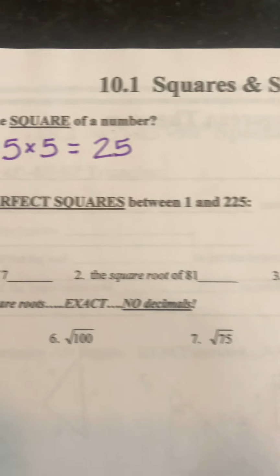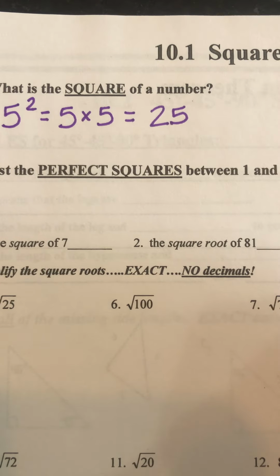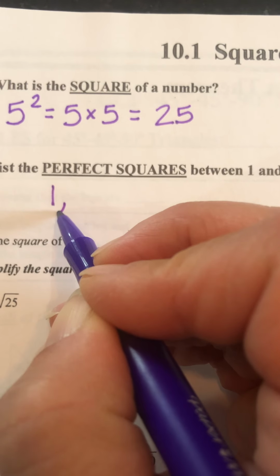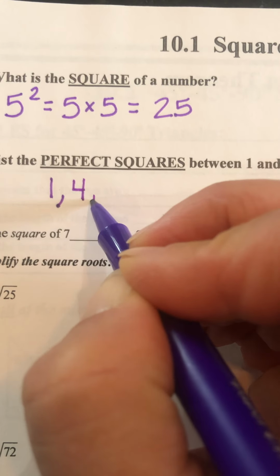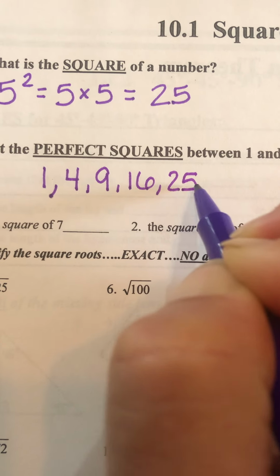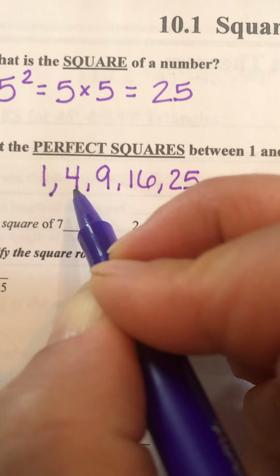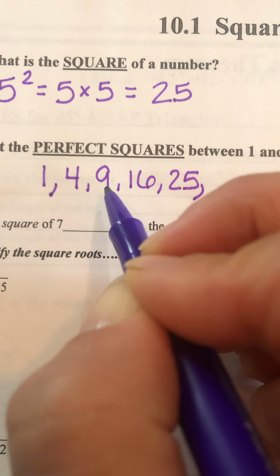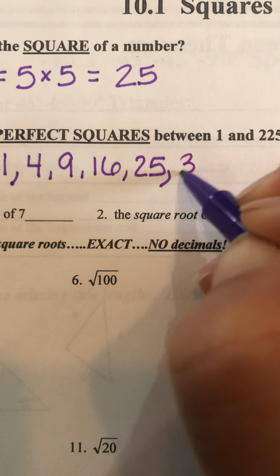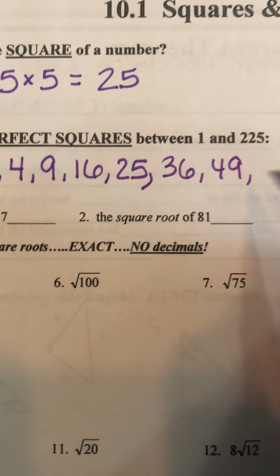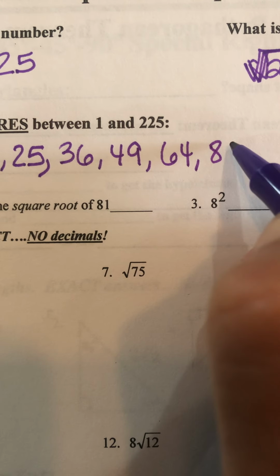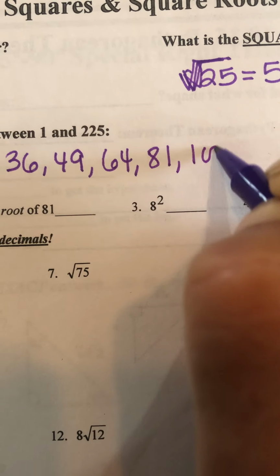Can we think of any other numbers that are perfect squares? Like, is 1 a perfect square? Or 4, or 9, or 16, or 25. All these numbers are perfect squares because 2 times 2 is 4, 3 times 3 is 9, 4 times 4 is 16, 5 times 5, 6 times 6, 7 times 7. We've done this before, right? 8 times 8, 9 times 9, 10 times 10.